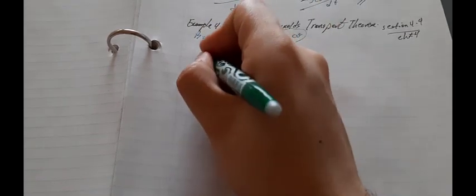So a combination of equations 4.15 and 4.9 is going to give us dB_system over dt equal to the integral over the control volume of rho dV over dt, plus rho 2 A2 V2.